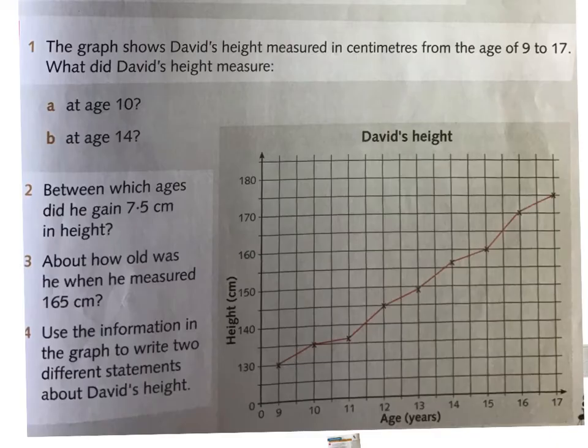Challenge 3 then is looking at David's height. The graph shows David's height measured in centimetres from the age of 9 to 17. What did David's height measure at age 10? Okay, so at age 10, age is along our x-axis or our bottom axis. So at age 10, if we read up and across very carefully, it's in between 130 and 140 centimetres. So I know that is 135 centimetres. It's halfway in between those 2 points.